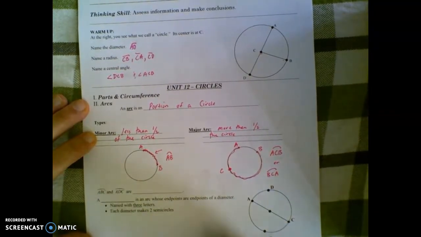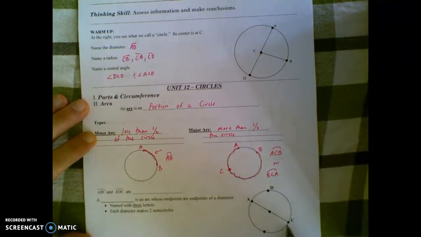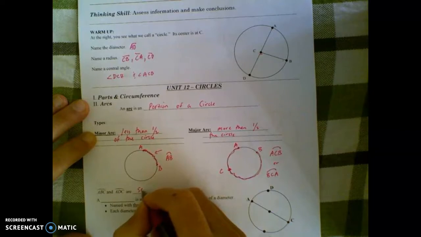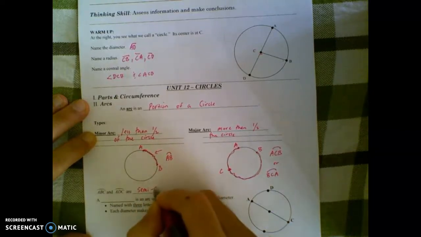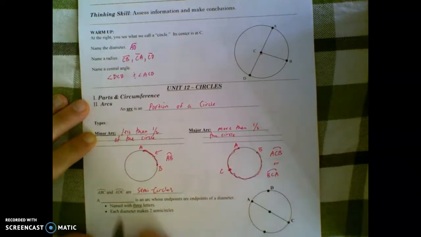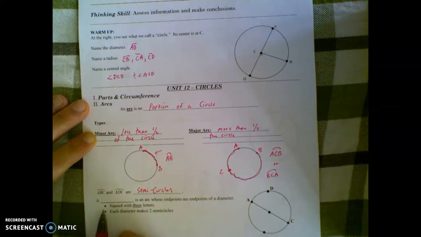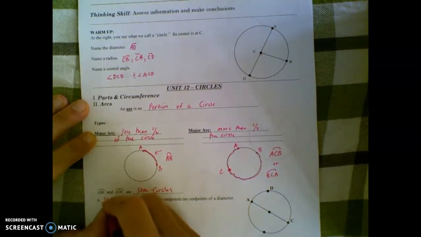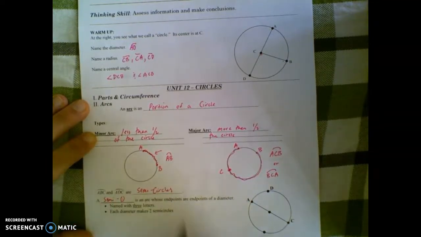Down here, talks about this circle right here, ABC, which is this arc right here, ADC, this arc right here. Those are examples of semicircles. Semicircle is half of the circle. A semicircle is an arc whose endpoints are basically a diameter.